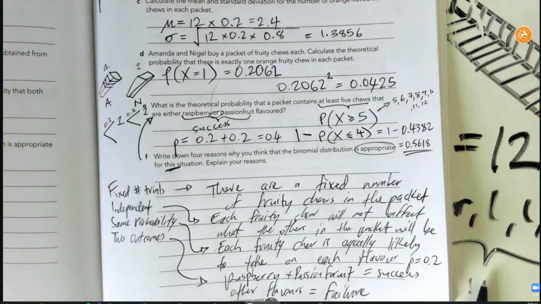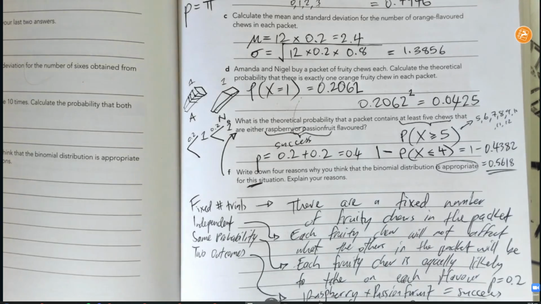That is page 53. Let me look at the answers. Perfect. We got 100% correct. Well done. GG.